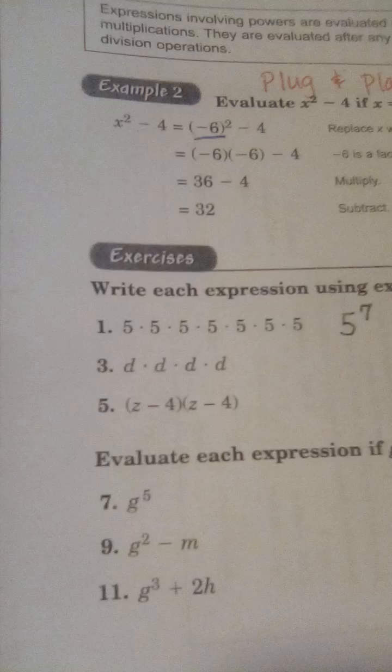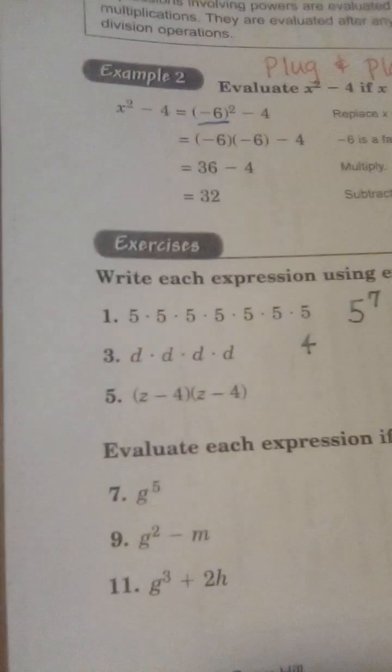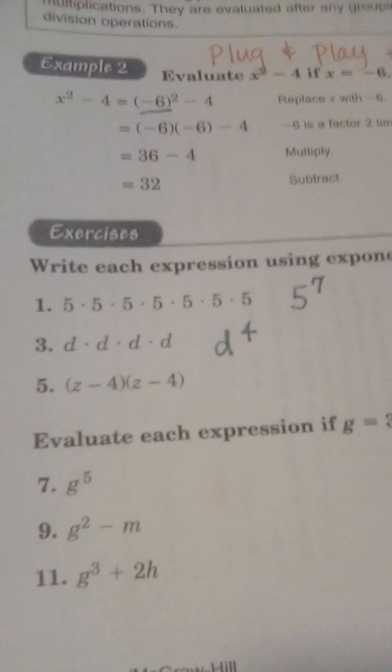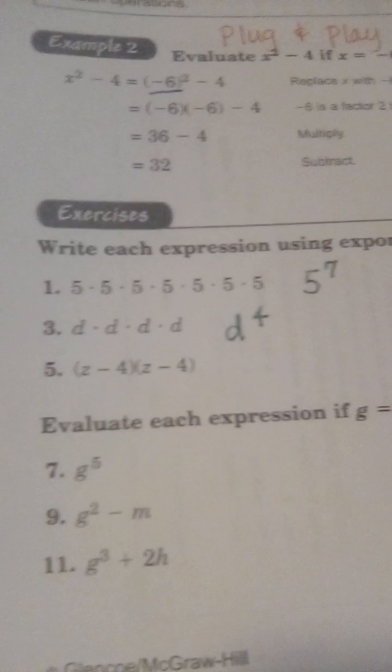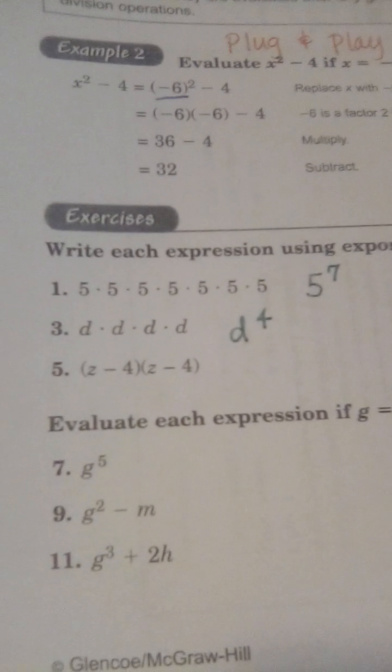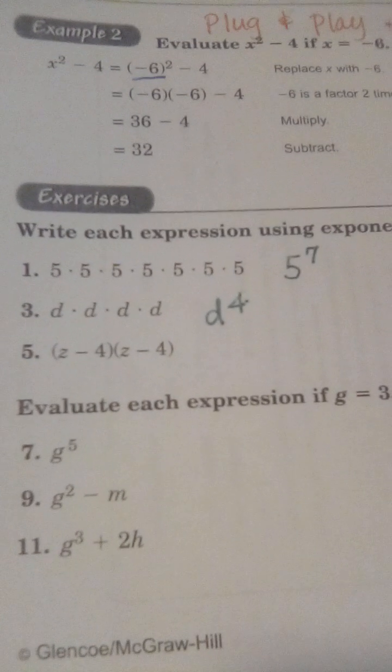D, how many times does it come out? 4, right? And what's the base? The letter D. That wasn't too bad, right? Okay, any questions on number 3? Let me make it a little better. You can see the 4. There you go. Now you can see it. So far, so good?